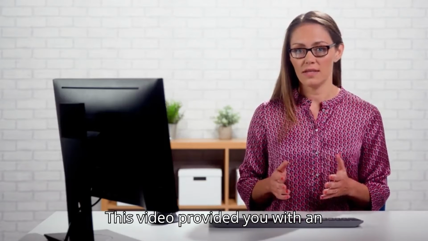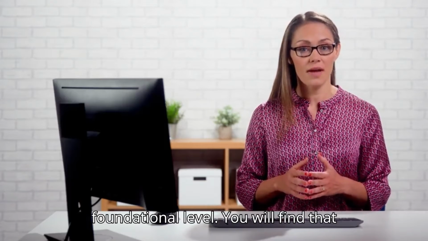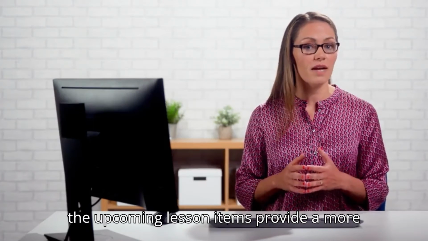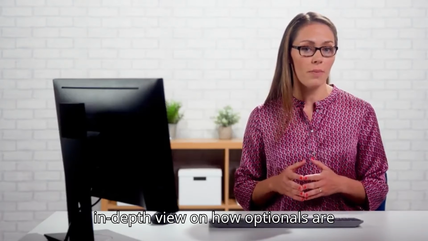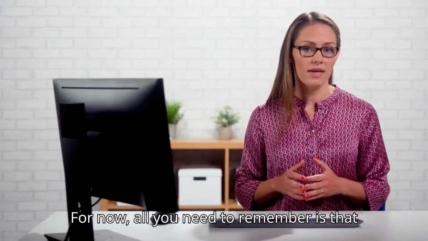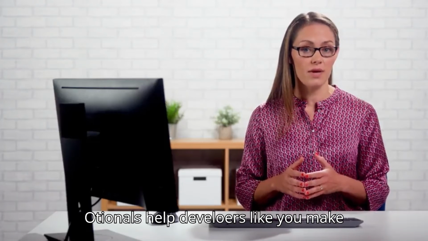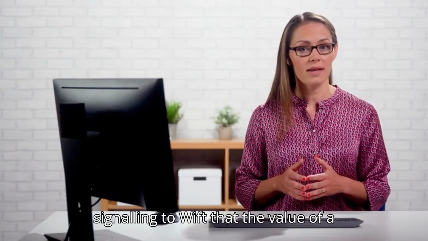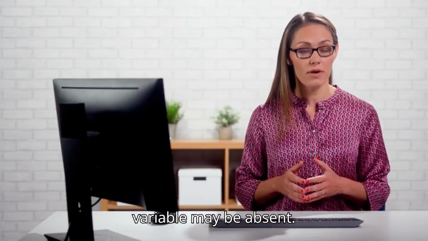This video provided you with an introduction to optionals on a foundational level. You will find that the upcoming lesson items provide a more in-depth view on how optionals are declared, unwrapped, and used in Swift. For now, all you need to remember is that optionals help developers like you make your code safer and more expressive by signaling to Swift that the value of a variable may be absent.